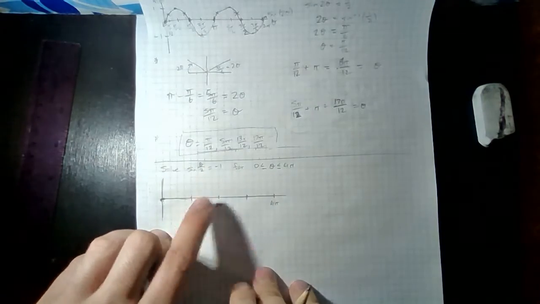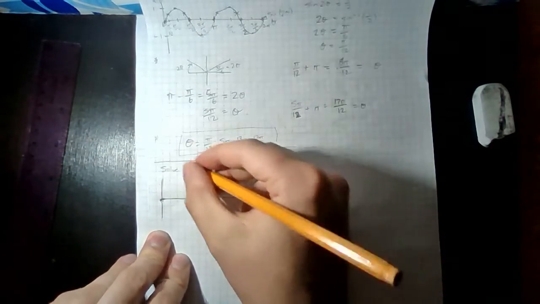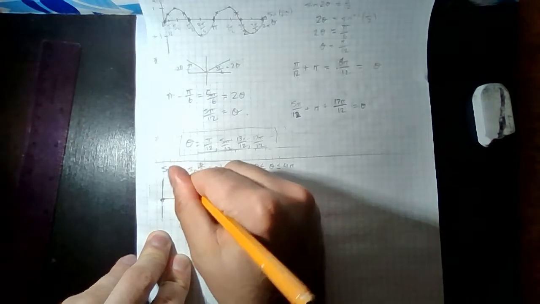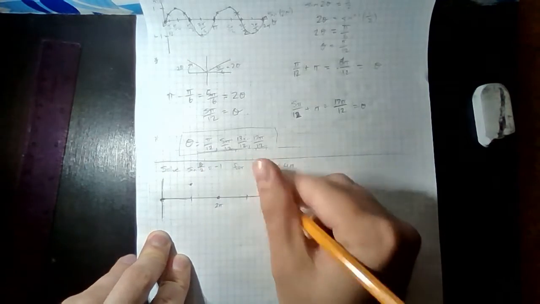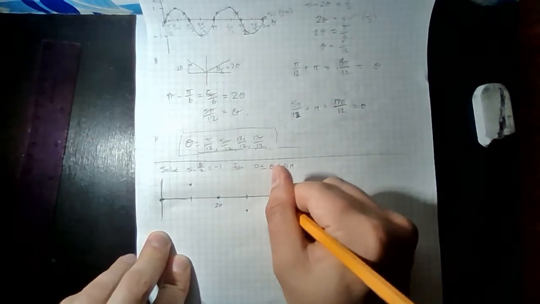And a quarter of that, so every pi is going to be one of our key points. So we start at 0, go to our maximum value, back to the axis, minimum value, back to the axis.